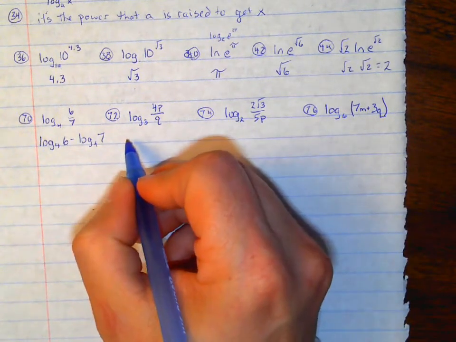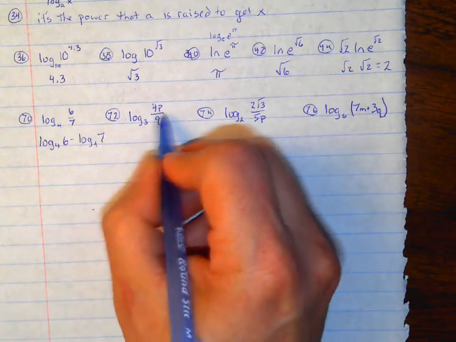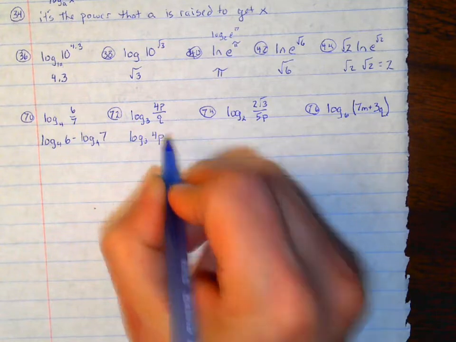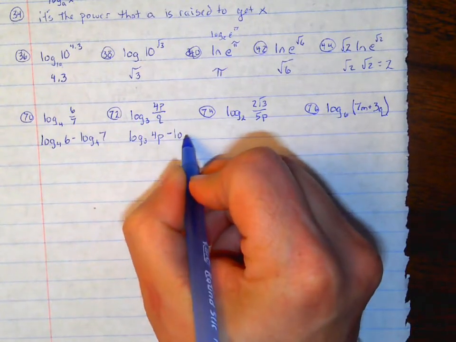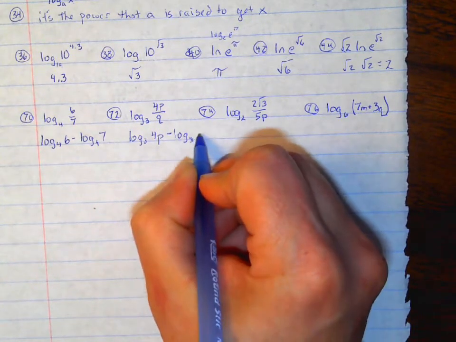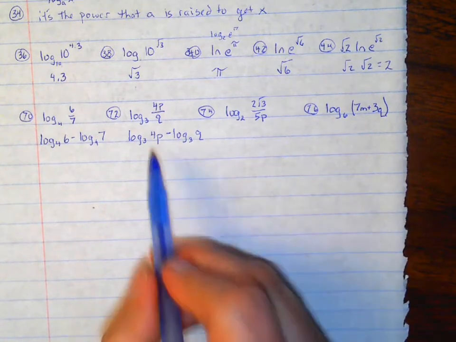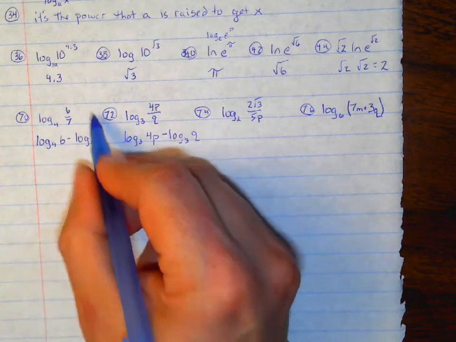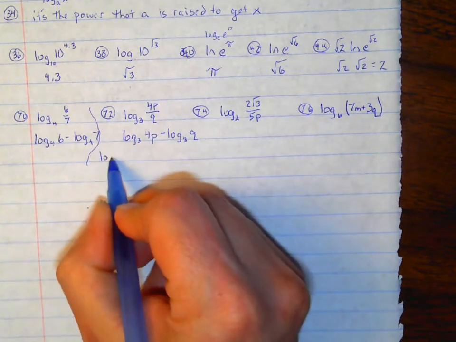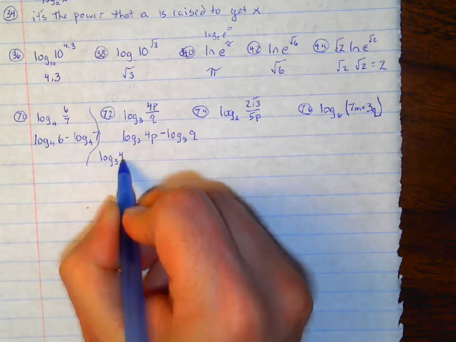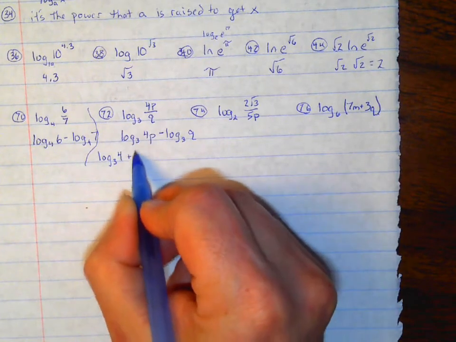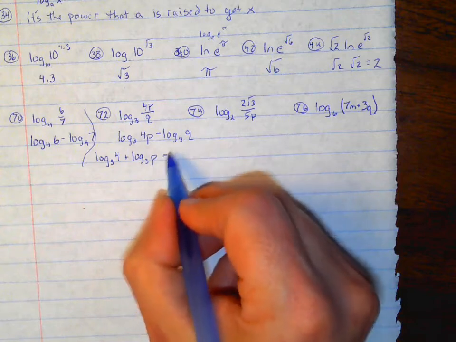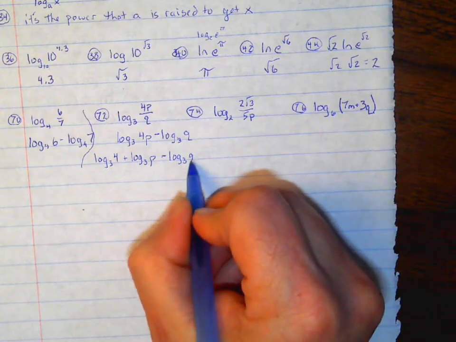Okay, this one here, let's first take care of this part, so it'll be log base 3 of 4p minus log base 3 of q. Okay, but this 4 and this p I can separate as well, so we can say this is log base 3 of 4, and multiply as add, so plus log base 3 of p, and then minus your log base 3 of the q.